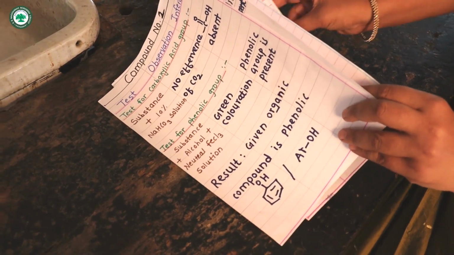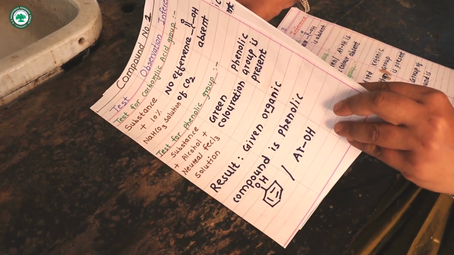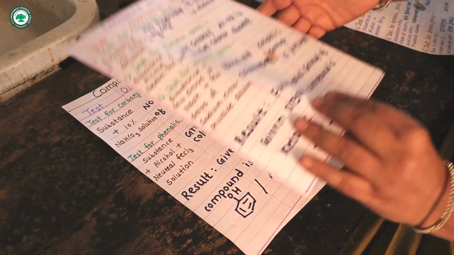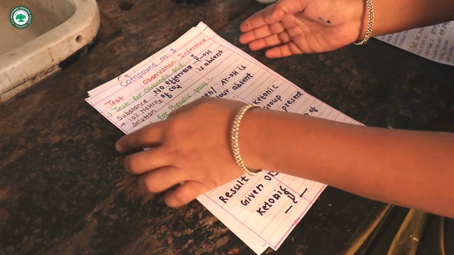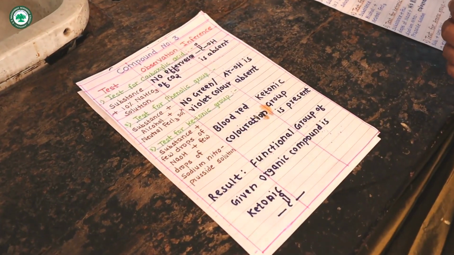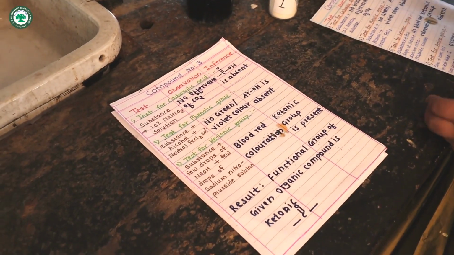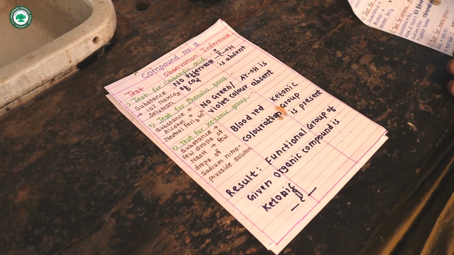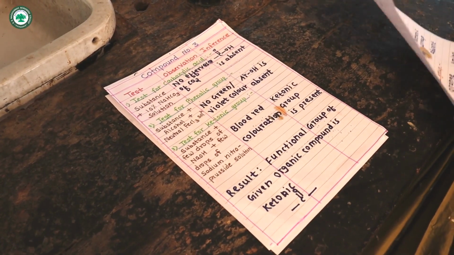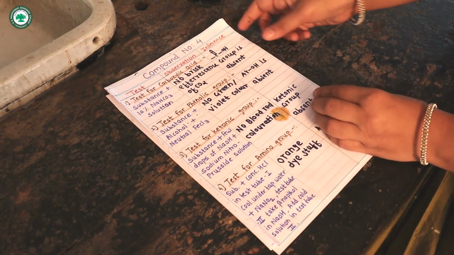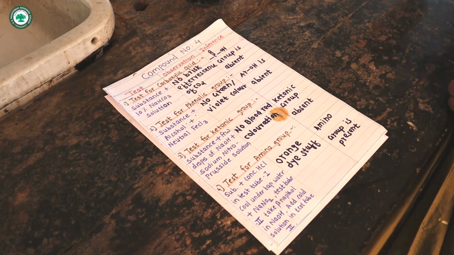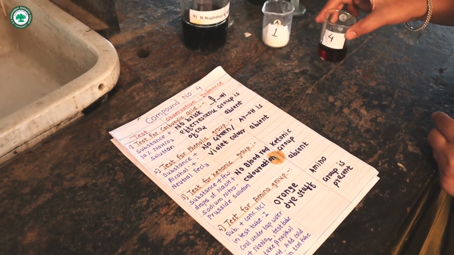Then for compound third, functional group is ketonic group. And functional group of compound 4 is amino group.